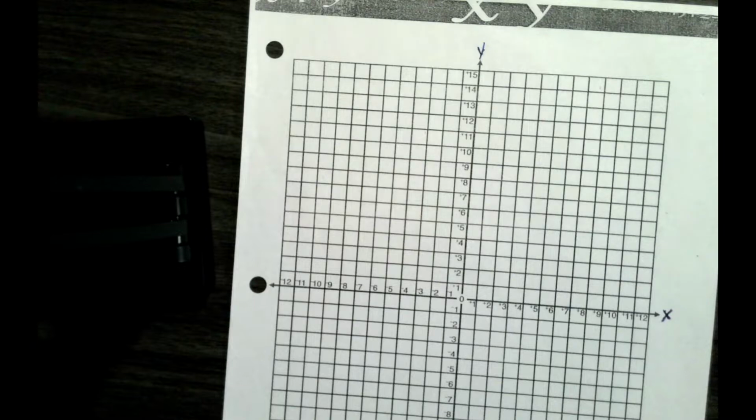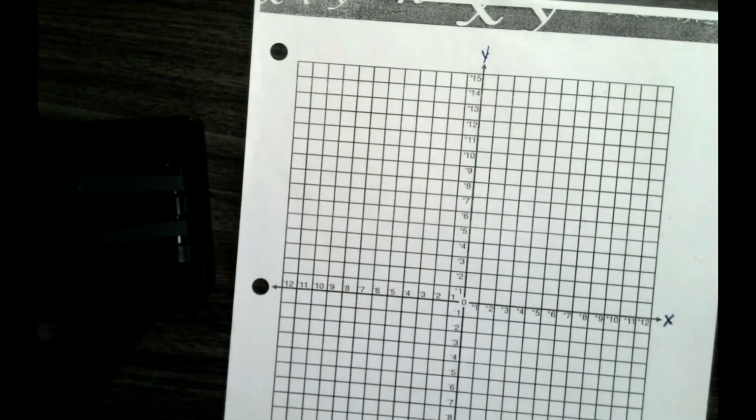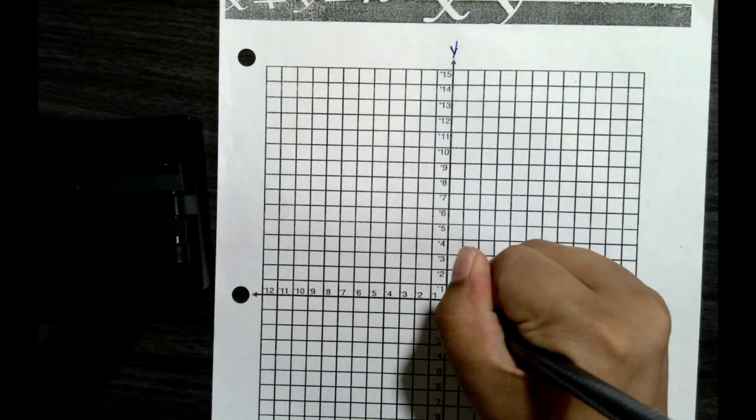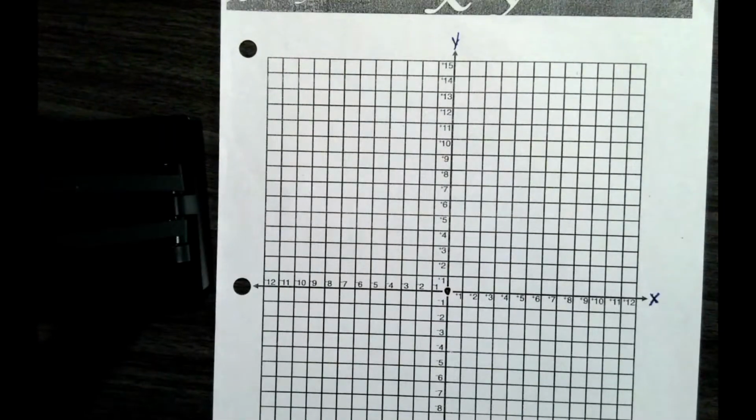Alright, let's talk about the origin. The origin is what we call 0, 0, and it is going to be the very middle or starting point. On this particular axis, it has a big 0 there for you already. So your origin is right here. But sometimes that 0 won't be there for you.